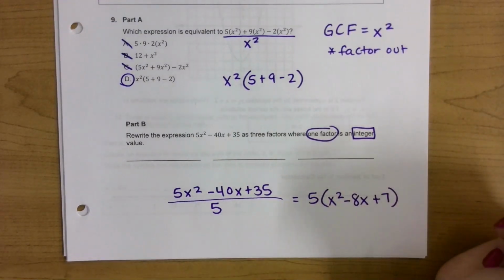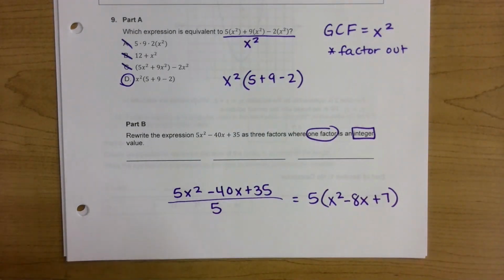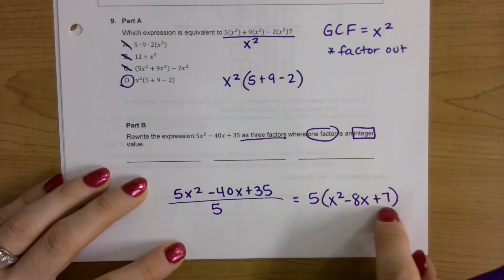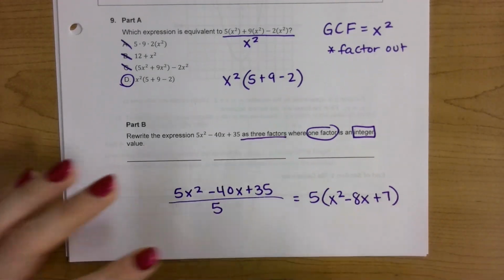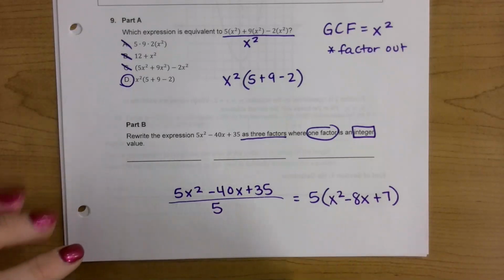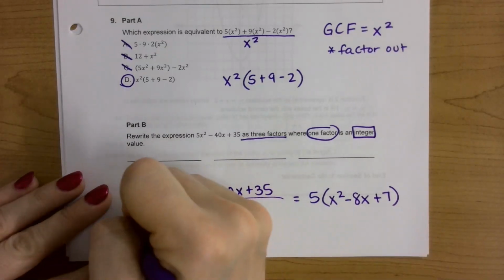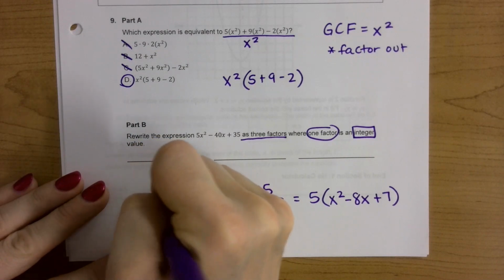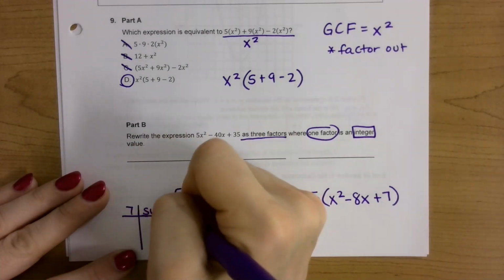7. All right. Then I need 2 binomial factors because it says as 3 factors. So I know I can factor this x squared term. So remember, we need factors of c, which is 7, that are a sum of our middle term, which is -8.